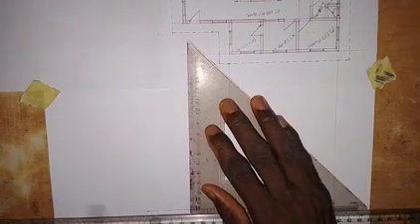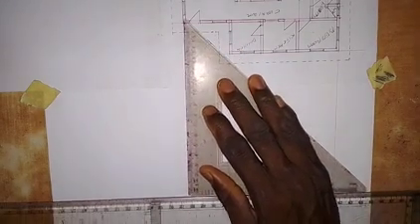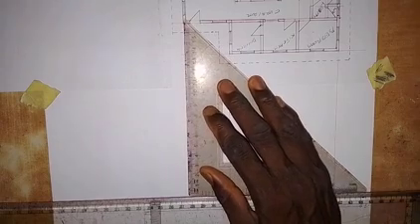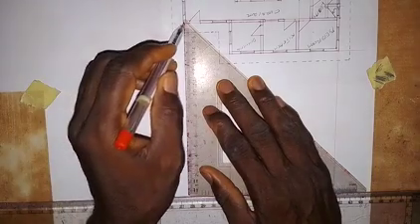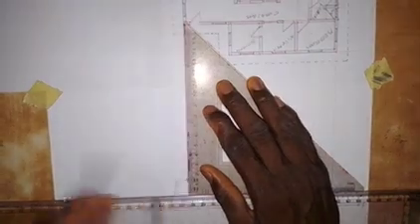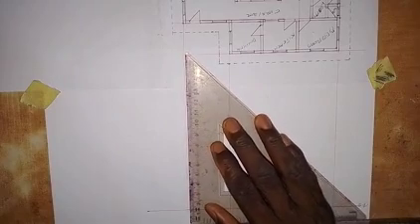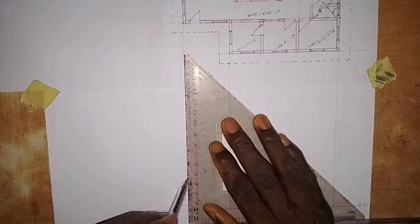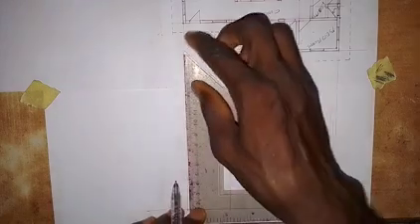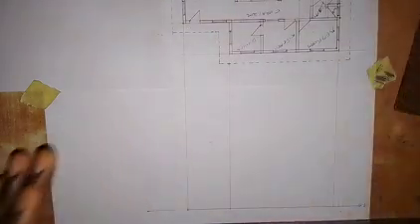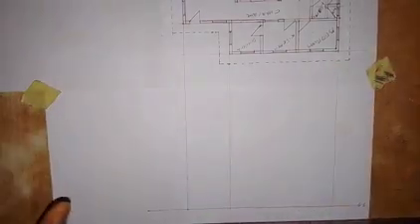From this point, I need to come up a bit, draw a vertical line, and I come down here. I extend the vertical line to touch the ground level line. So we have this now. Let's work on this first.